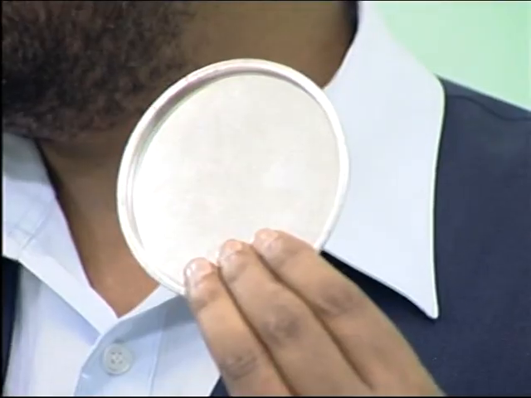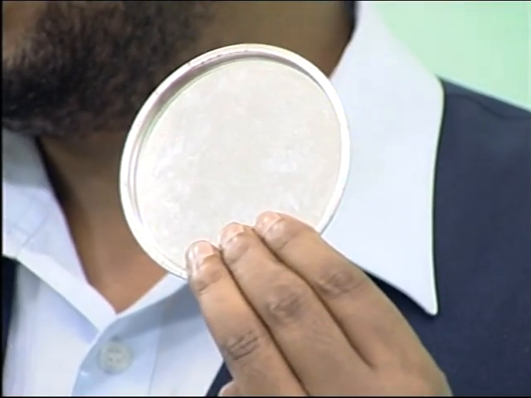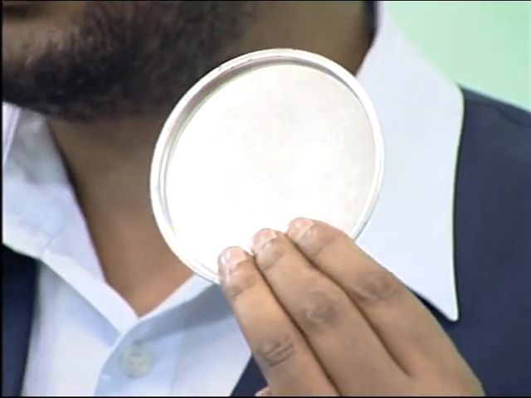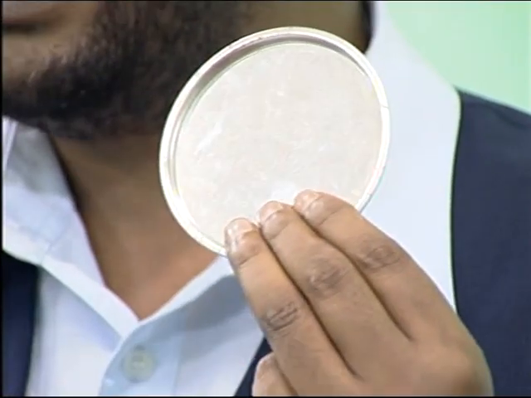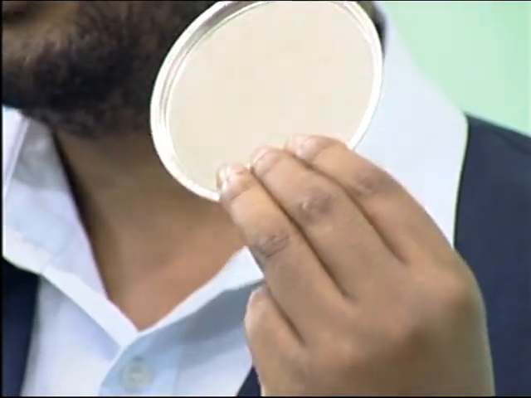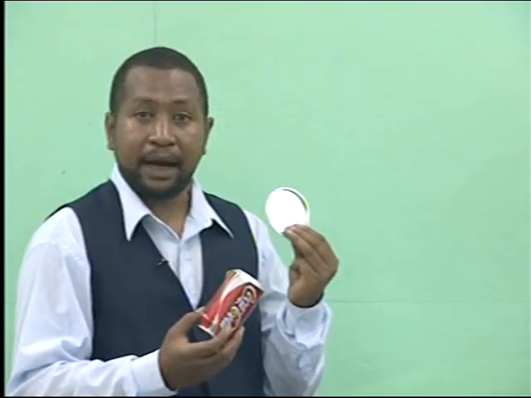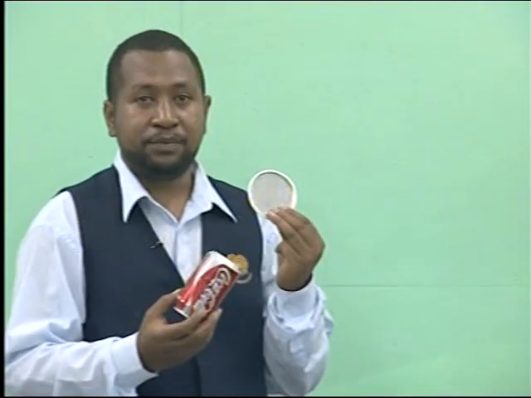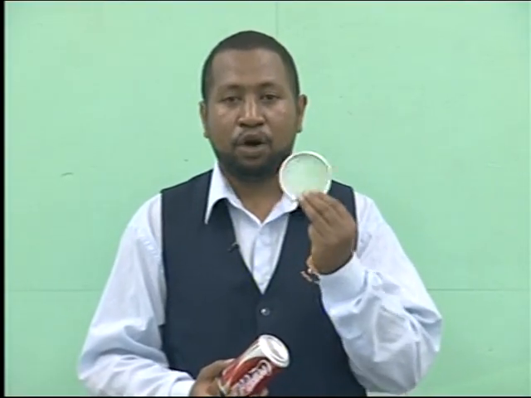This tin lid, or any sort of object that shows the shape of a circle, is known as a circular object. Again, any sort of object that shows the shape of a circle is known as a circular object. For example, this tin lid.